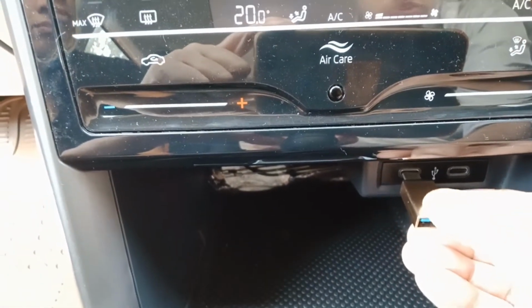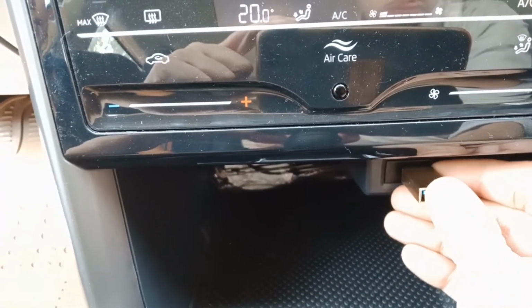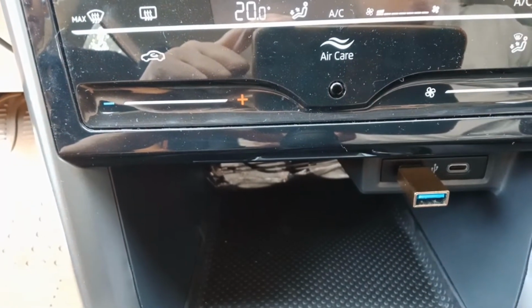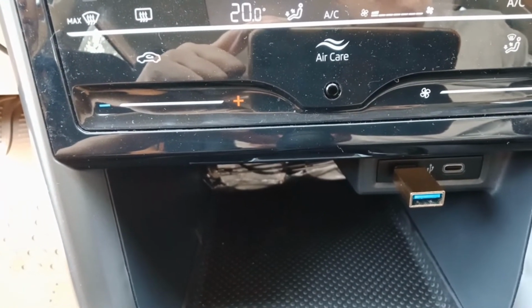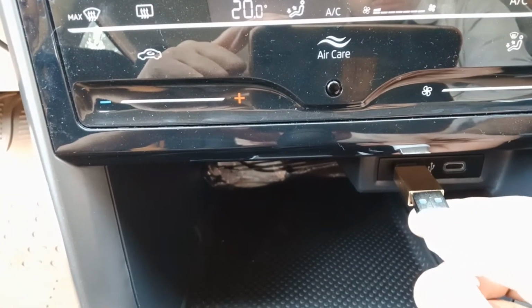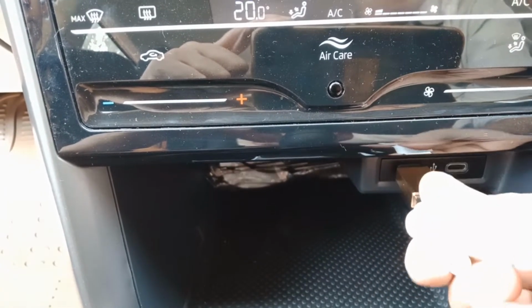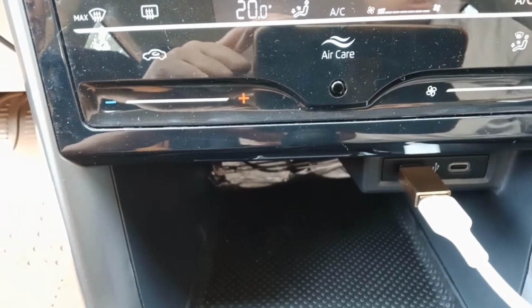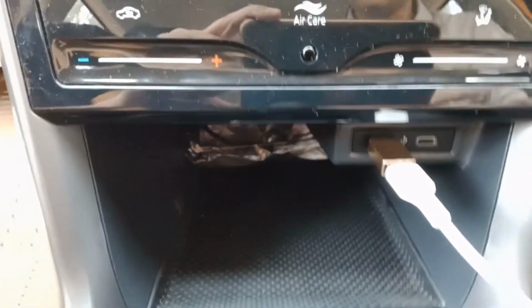I connect it over here, then I connect the cable, and the other end I just insert it in my phone.